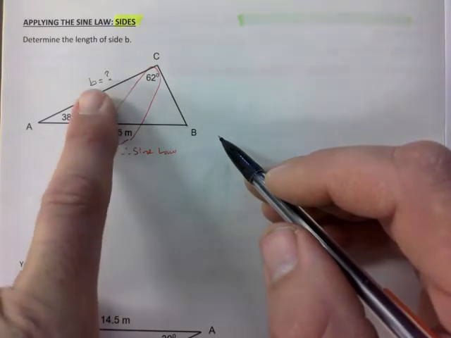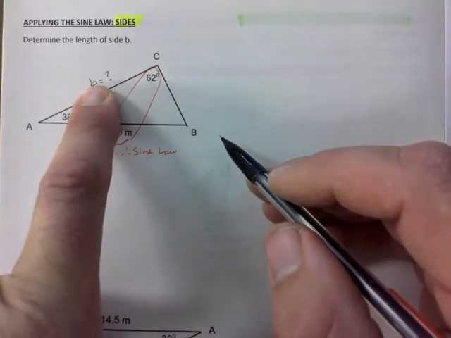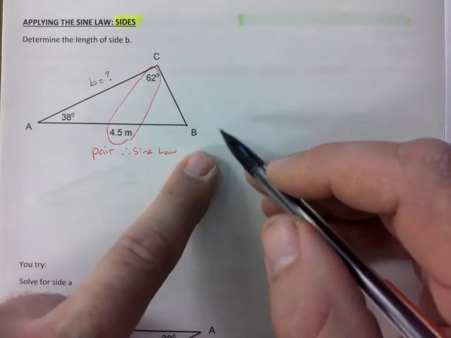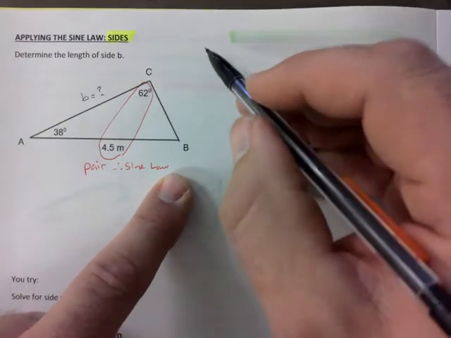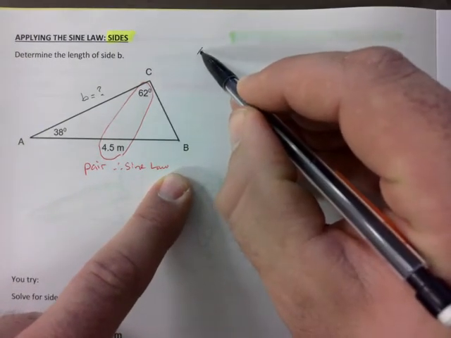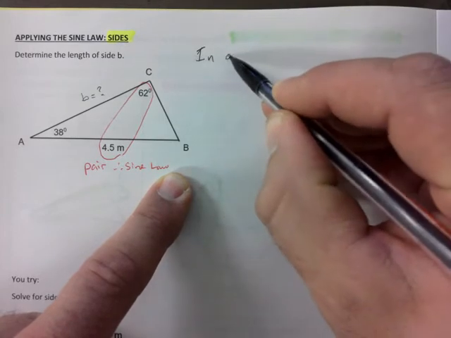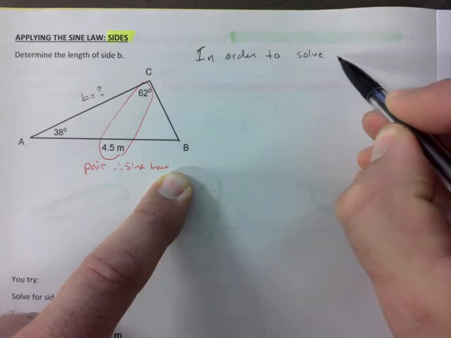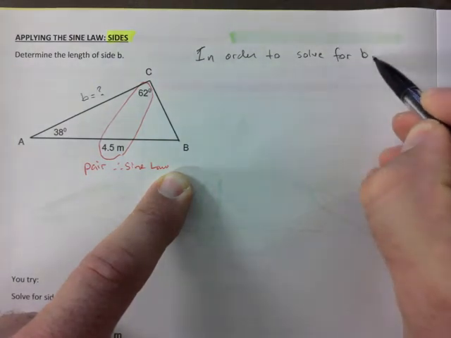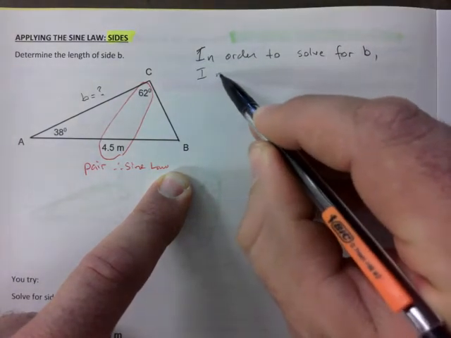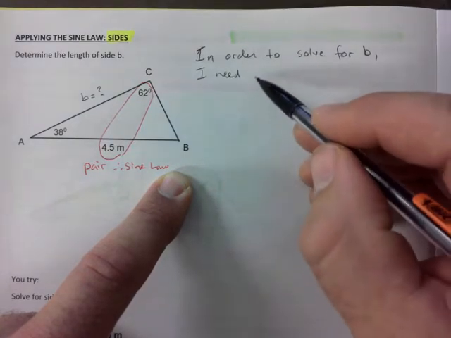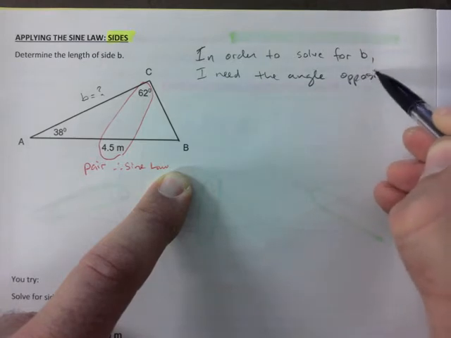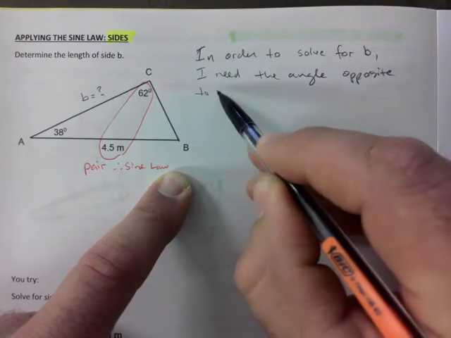In order to find side B, what would I need? I would need to know angle B. I would need to know that. So I'm going to make a note here. Okay. In order to solve for B, comma, I need the angle opposite to it.